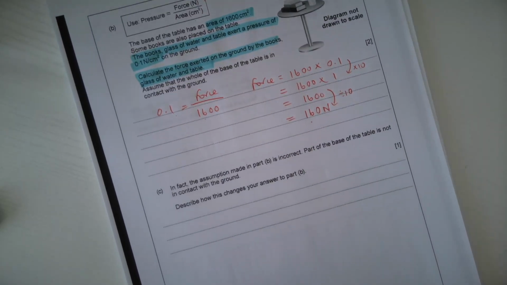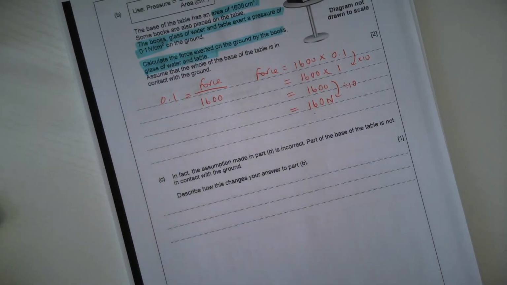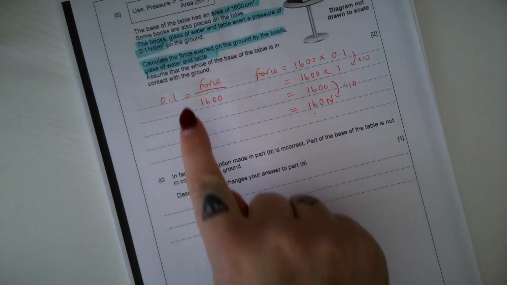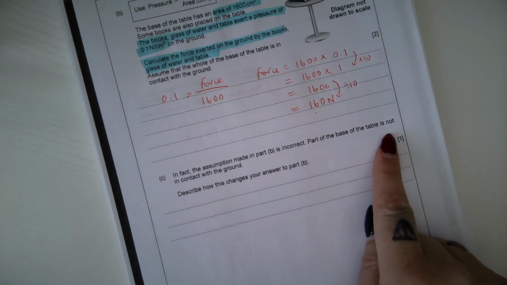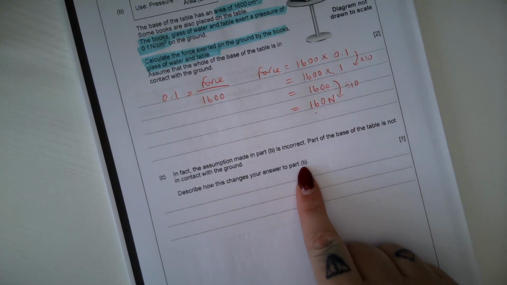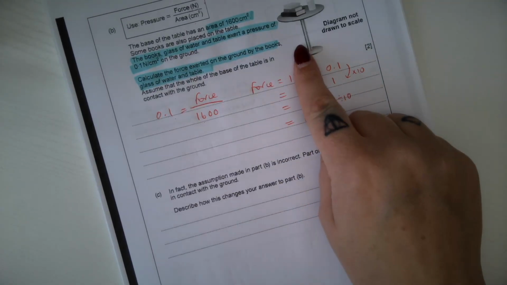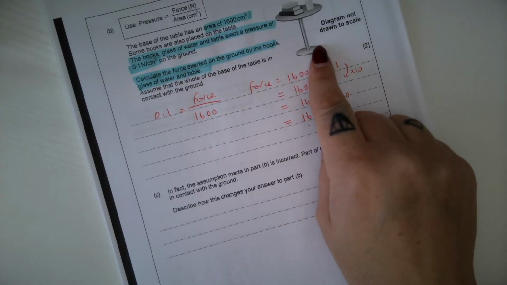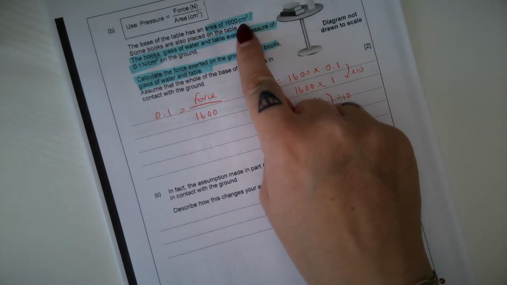Part C, in fact, the assumption made in part B is incorrect. Okay, so this assumption here, part of the base of the table is not in contact with the ground. Describe how this changes your answer to part B. Okay, so if the whole of the base of the table is in contact with the ground, we're dealing with this whole area.